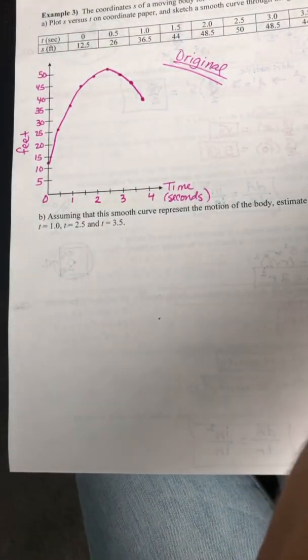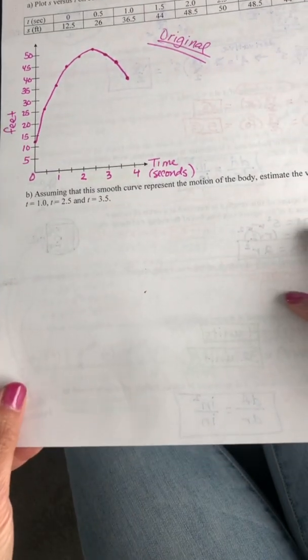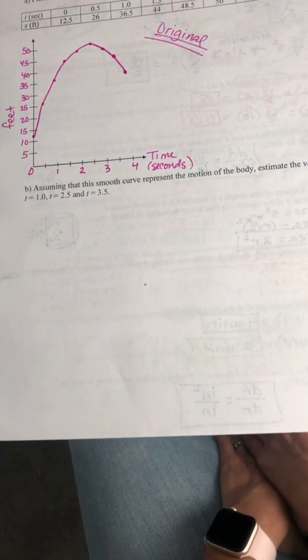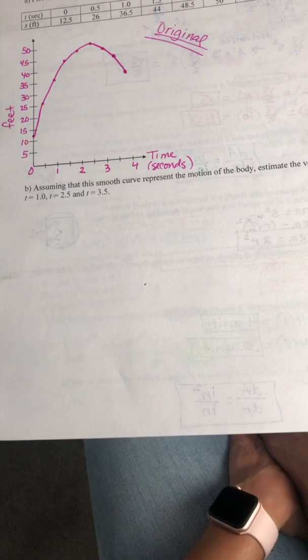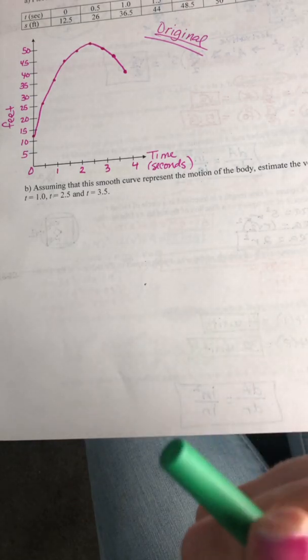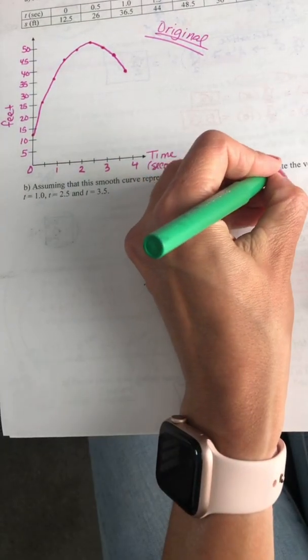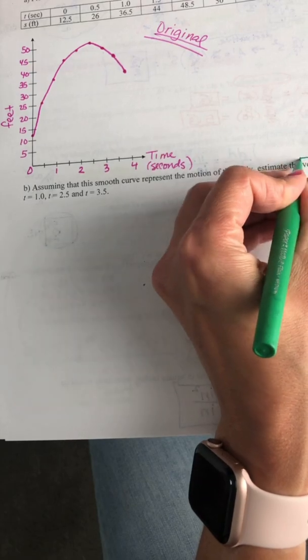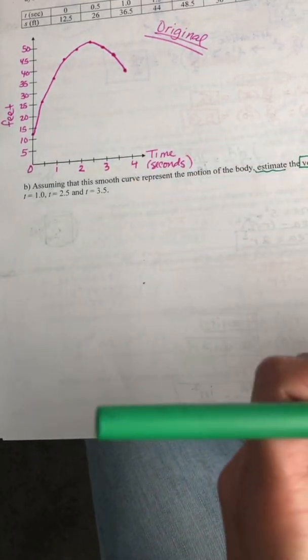Okay. All right, so it says in part B, assuming that this smooth curve represents the motion of the body, estimate the velocity at t equals 1, at t equals 2.5, and at t equals 3.5. So we're going to be estimating the velocity, okay?